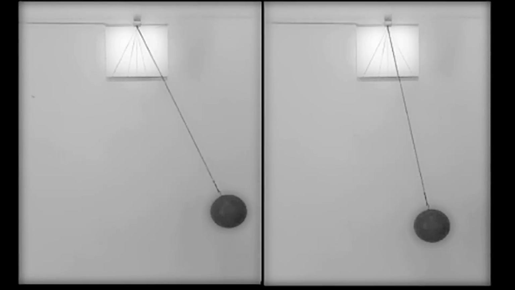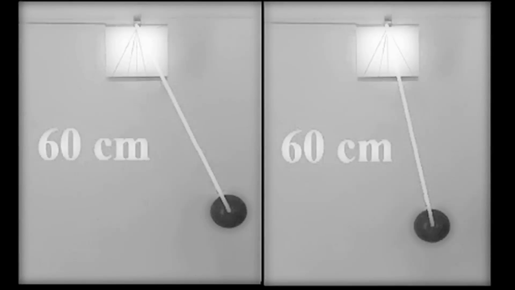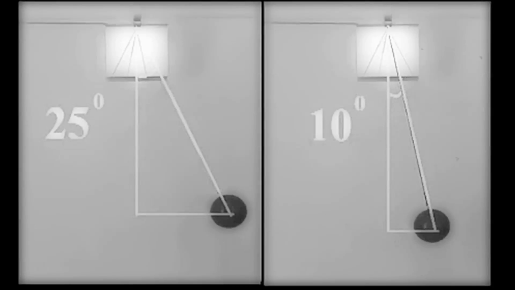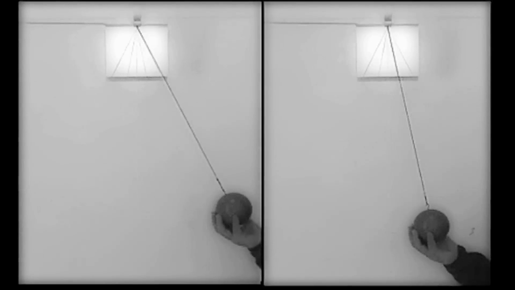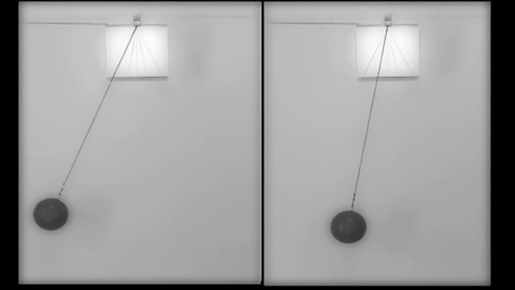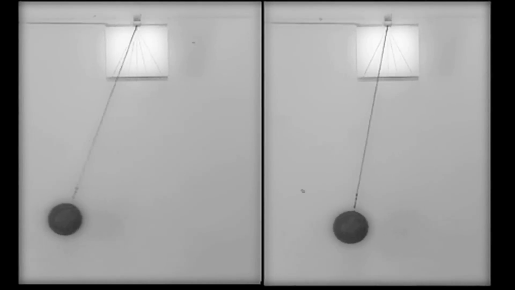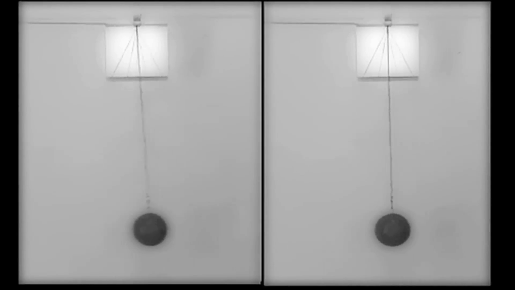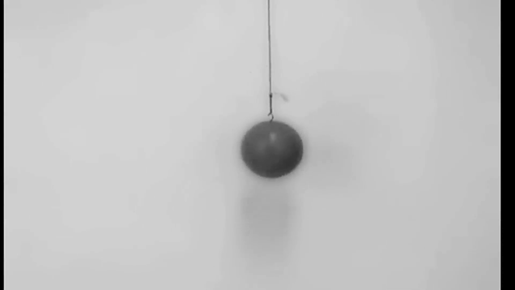In our example here, we have two pendulums with a length of 60 centimeters and a bob mass of 500 grams. One pendulum is displaced 10 degrees from vertical and the other 25 degrees from vertical. Releasing them at the same moment, we can see they maintain the same rate or period. The size of the swing doesn't matter. Scientists call this property isochronism. In 1610, Galileo wrote, "The marvelous property of the pendulum is that it makes all its vibrations, large or small, in equal times."